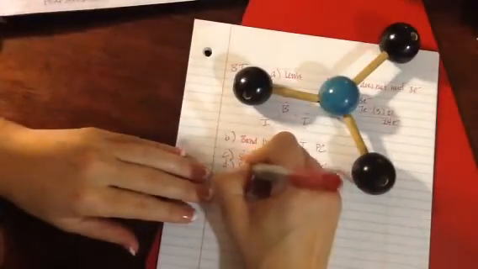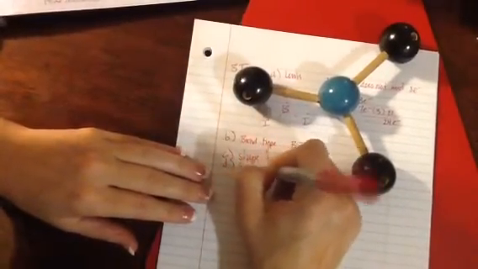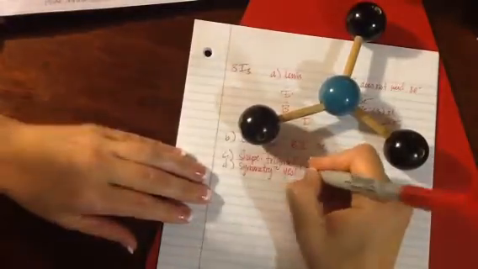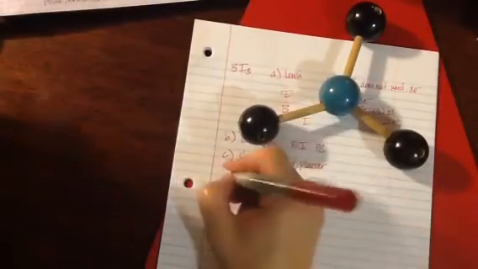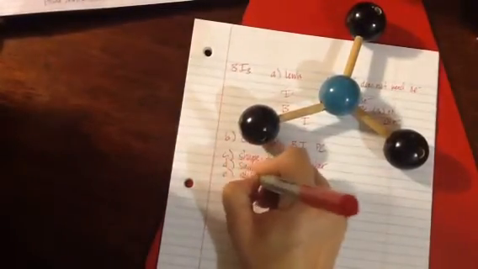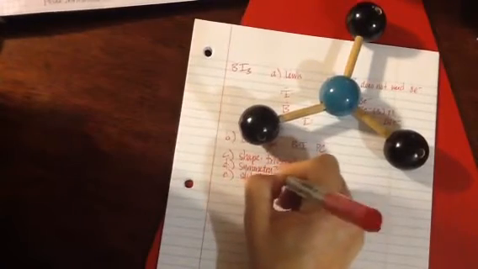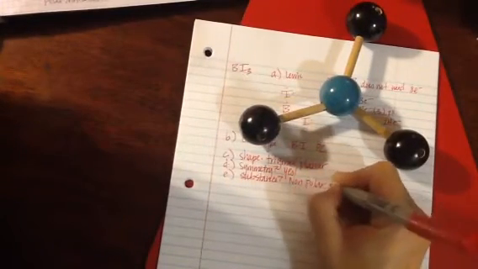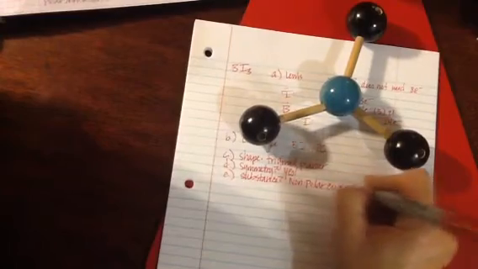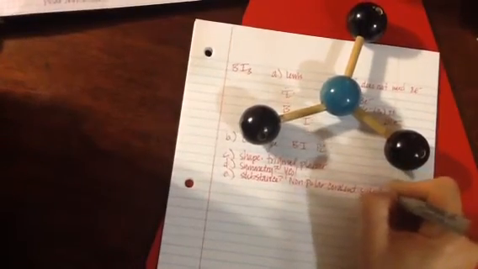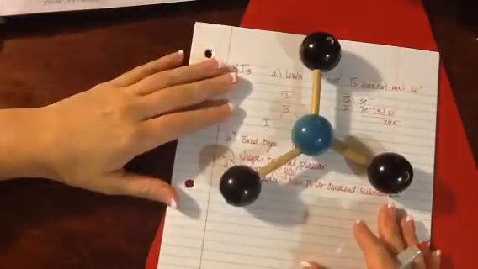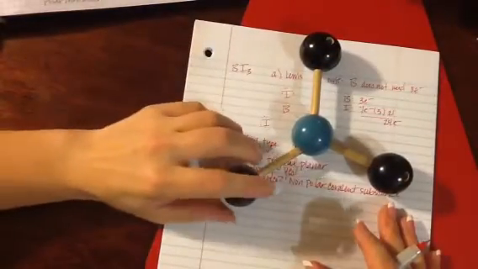It looks the same. Yes, this is symmetrical. And then, therefore, what is the substance type? Well, this is a non-polar covalent substance. So even though it is made of polar bonds, it behaves like a non-polar substance.